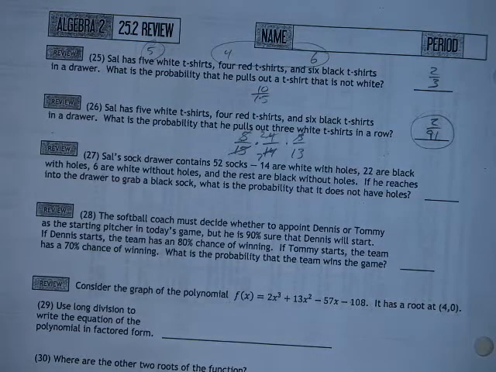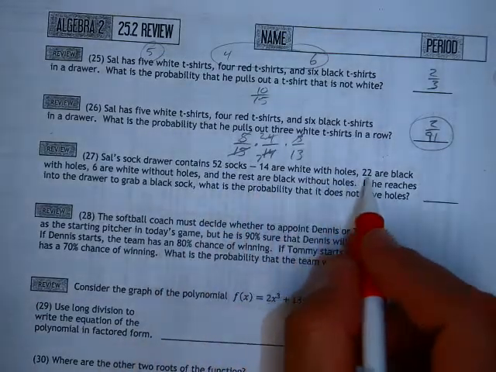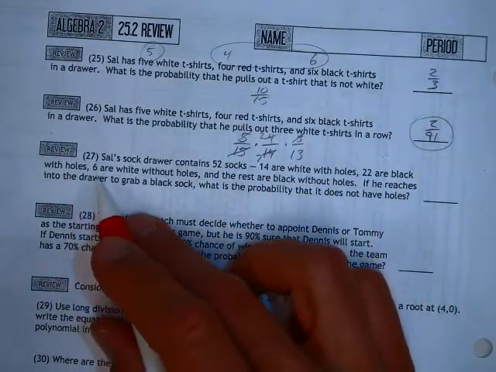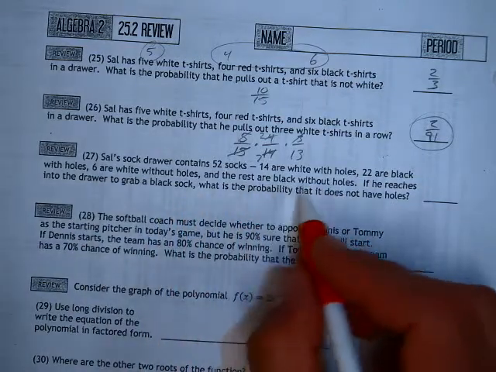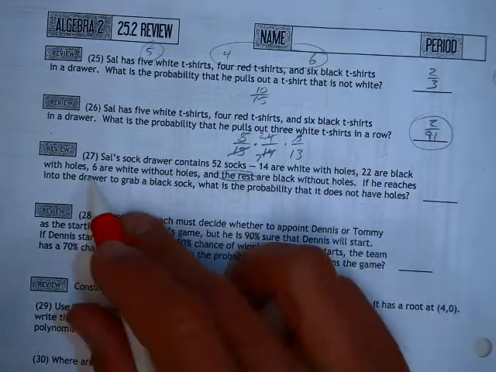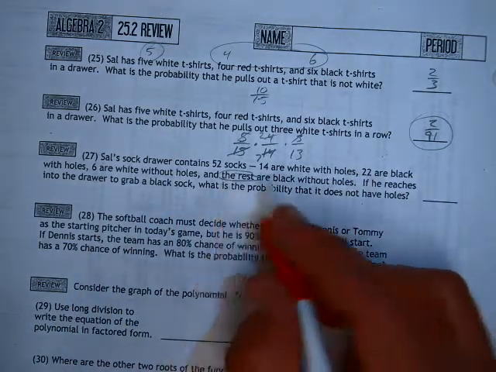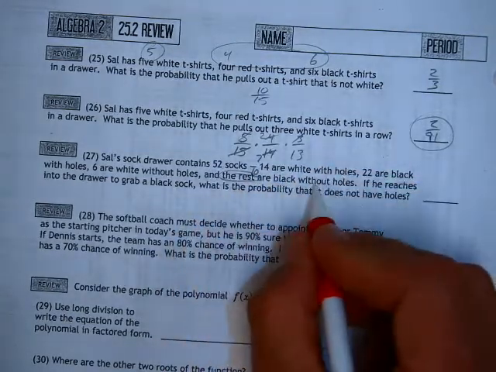Okay. So then, Sal's sock drawer contains 52 socks. 14 are white with holes, 22 are black with holes, 6 are white without holes, and the rest are black without holes. The rest, never good enough to leave it at that. Okay. 6 and 14 are 20. 20 and 22 are 42. There's 10 that basically are black without holes.